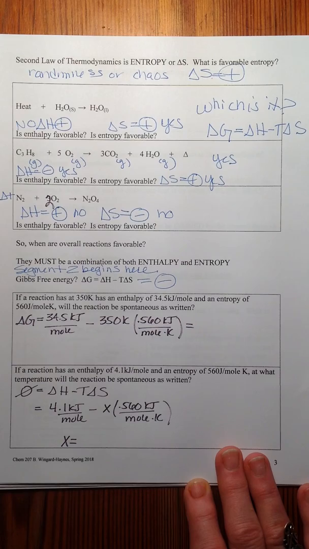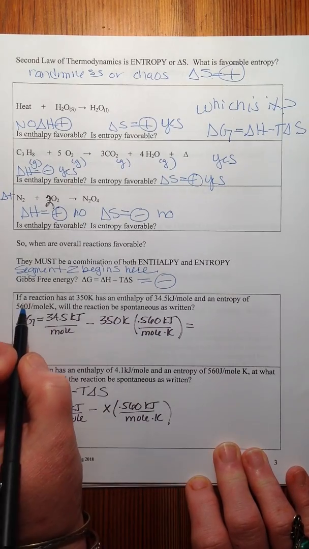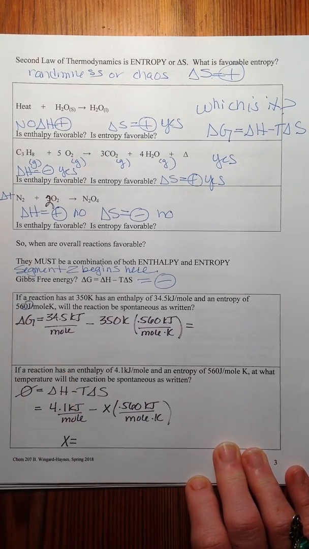So there are a couple of problems here. If a reaction at 350 Kelvin has an enthalpy of 34.5 kilojoules per mole and an entropy of 560 joules per mole degree Kelvin, will it be spontaneous as written? Well, make sure you understand your units. Your entropy is going to be in joules, which tells you qualitatively that it's 3 powers of 10 smaller in unit than enthalpy.